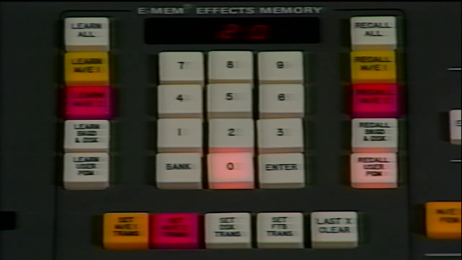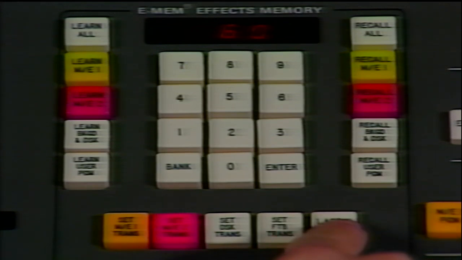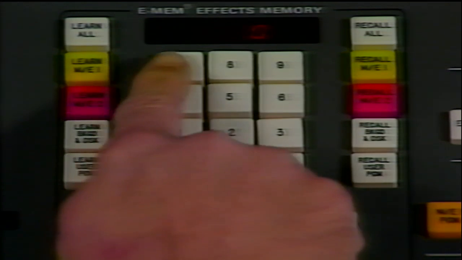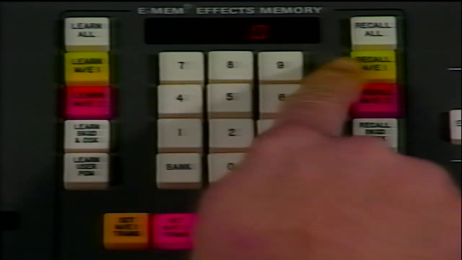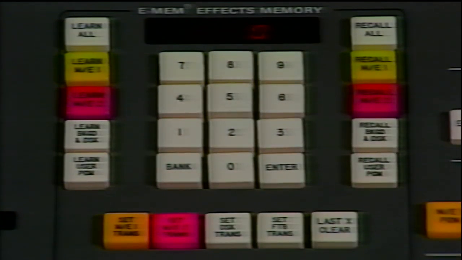This is helpful if you fail to enable the Learn push button after using the keypad for a specific effect setup. The second function of Last X Clear involves the Set Trans push buttons. If any Set Trans push button is selected, pressing Last X Clear sets the EMEM display to 0 frame rate. That's basically all you need to know to benefit from this innovative feature.